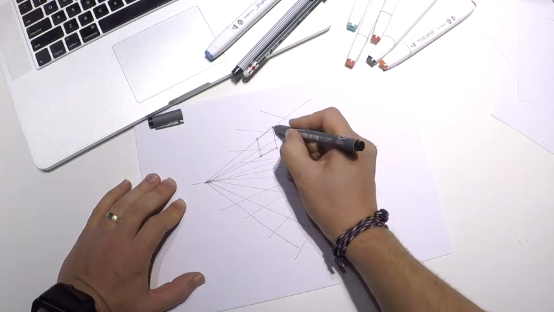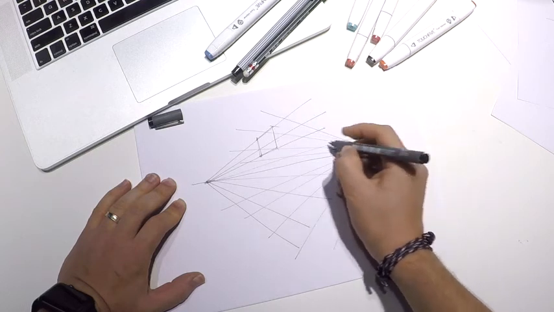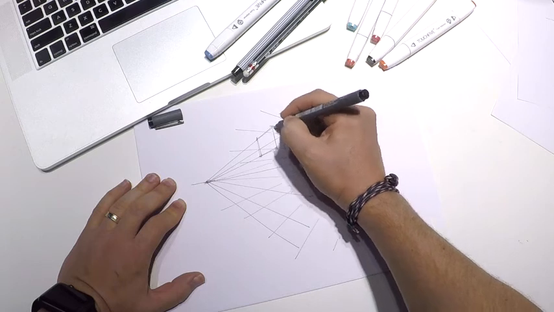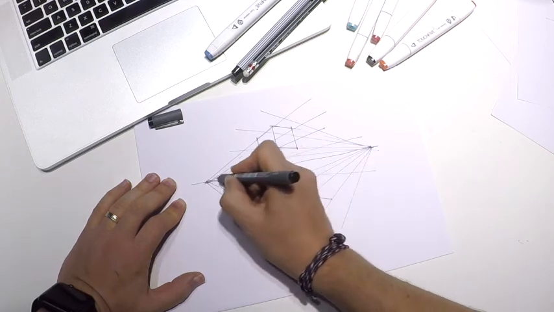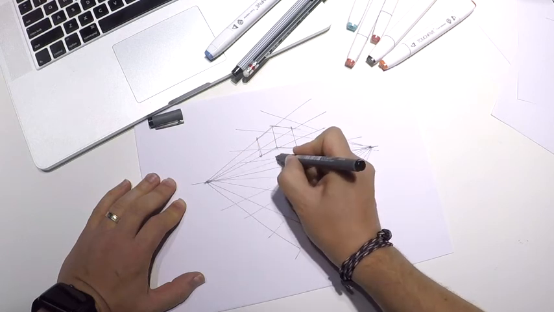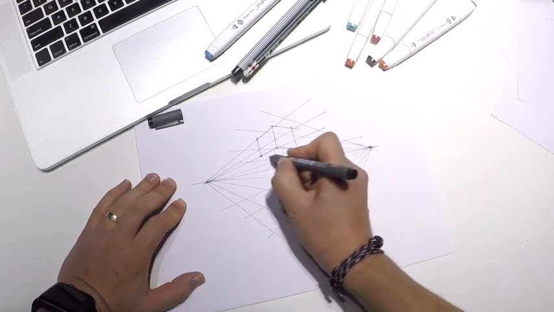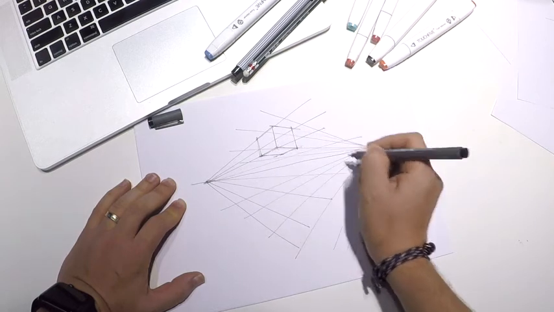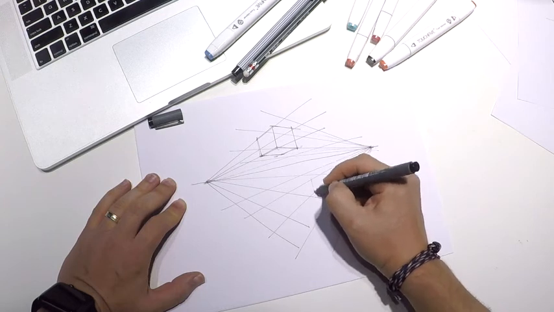And here I can start to put my object into the air, kind of, and you can see the difference between 1 point perspective and 2 point perspective. So our object is not a front view square.